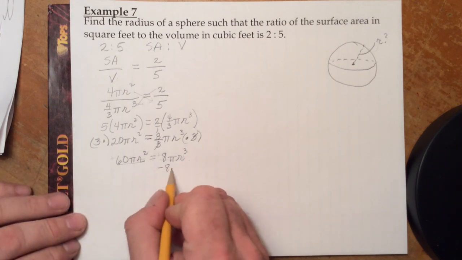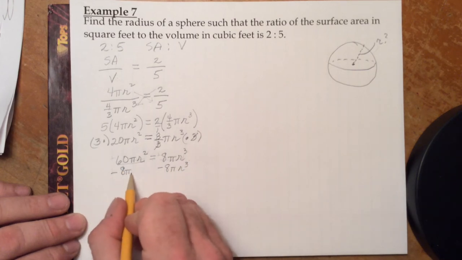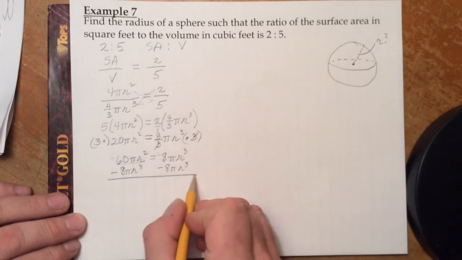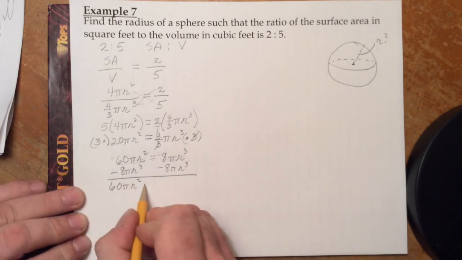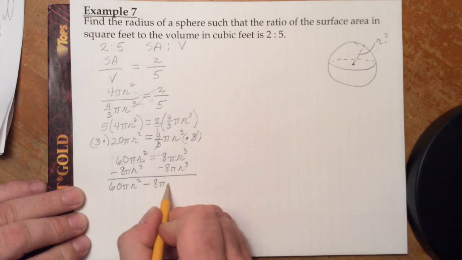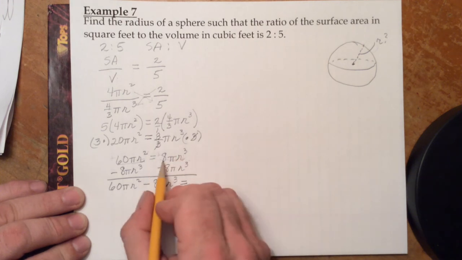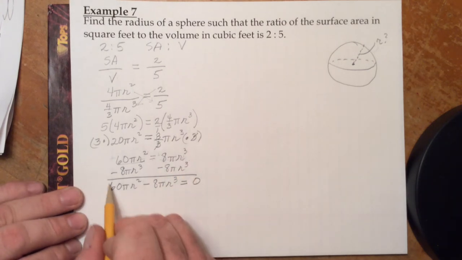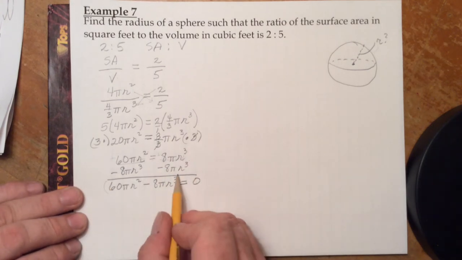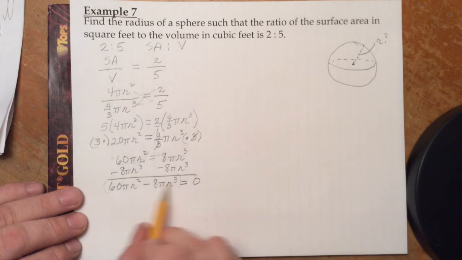So I'm going to subtract 8 pi r cubed from both sides. And on the left side we get 60 pi r squared minus 8 pi r cubed. On the right side, we get 0 because this minus itself is 0. Remember, anytime you have something that multiplied with something else and it equals 0, that means either factor could equal 0. So let's see if we can factor this.